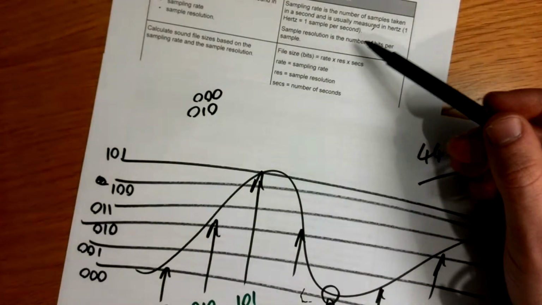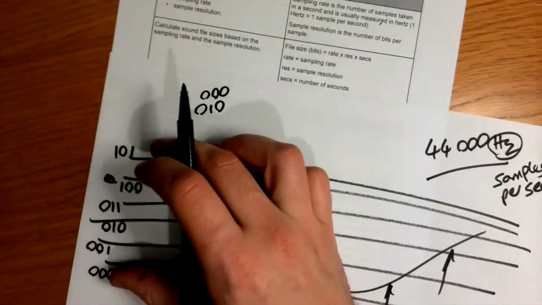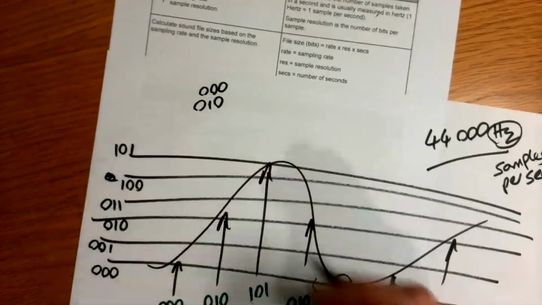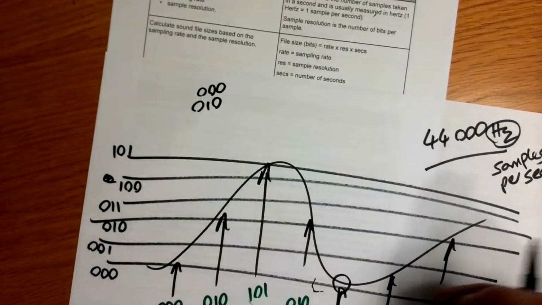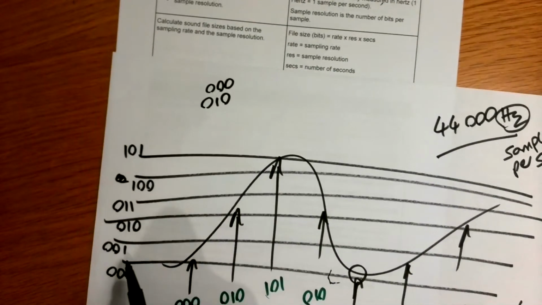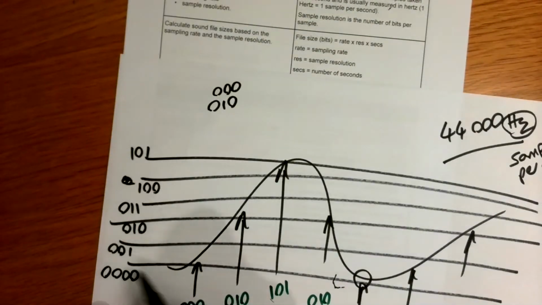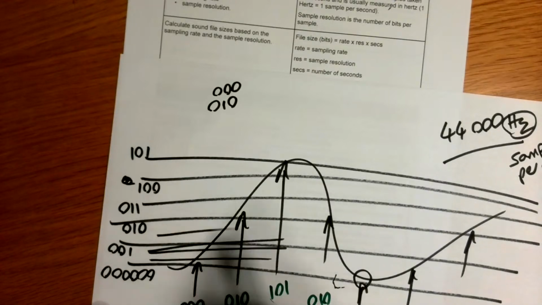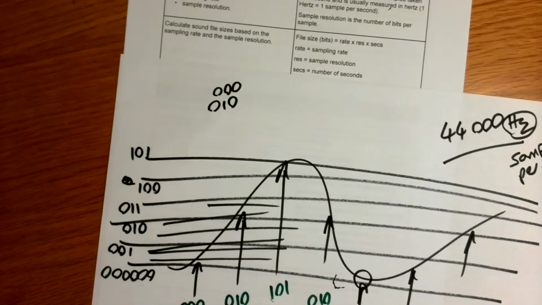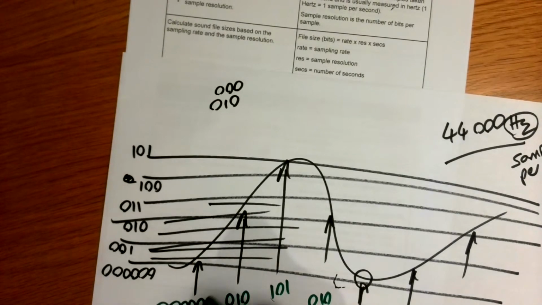The sample resolution is the number of bits per sample. So the more bits you have, the closer this gets together, the more accurately the wave can be represented. So if I doubled the amount of bits, and let's say I took it to 6 bits, for example, then we would have a much finer line in between, and therefore each sample would be represented using 6 bits.